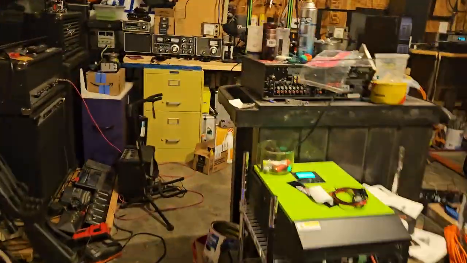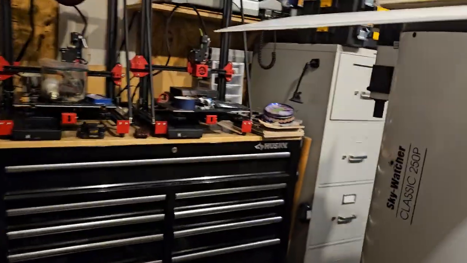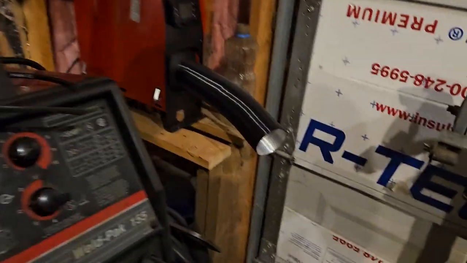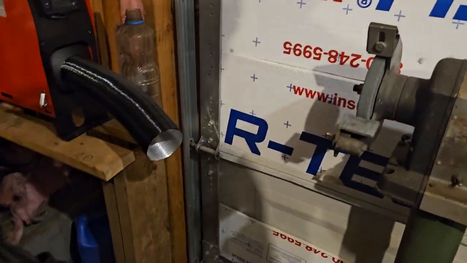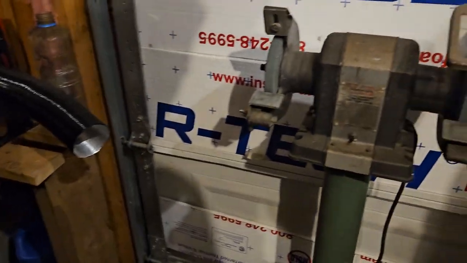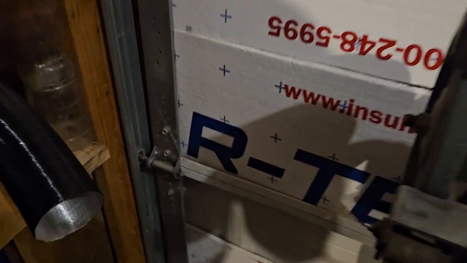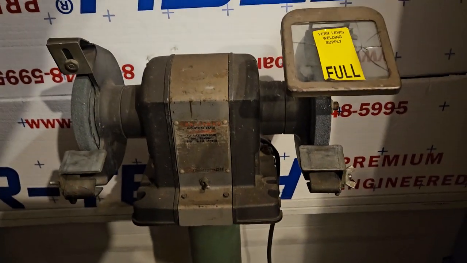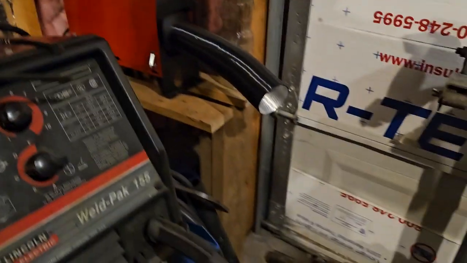I swear that cricket's got to be right in here. They definitely get in here. Oh yeah, it's in here. I can hear it. If it's not, then it's really close. These things, they drive me up the wall. I really wish that they didn't bother me because we have a lot of them here.